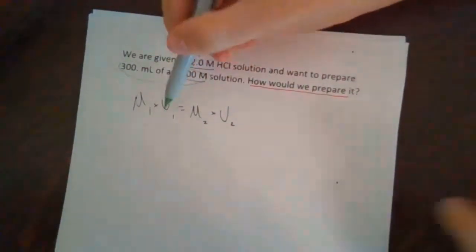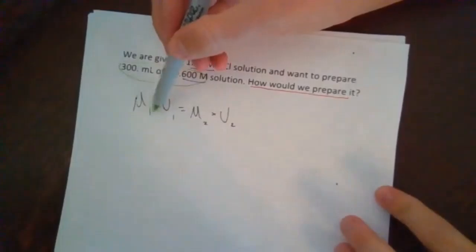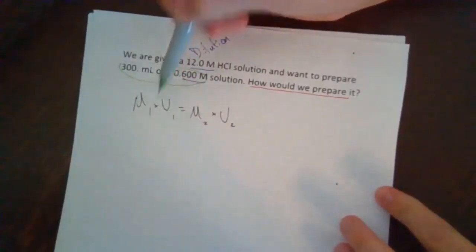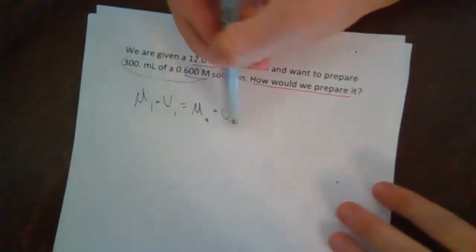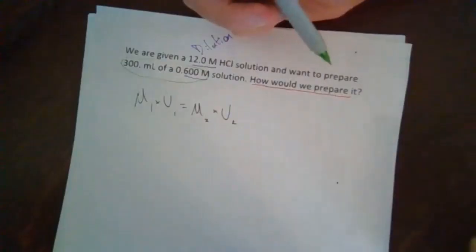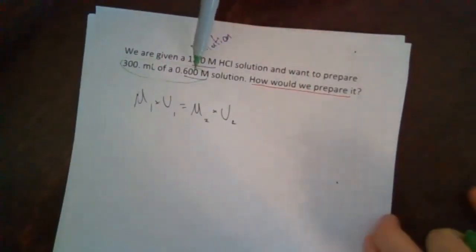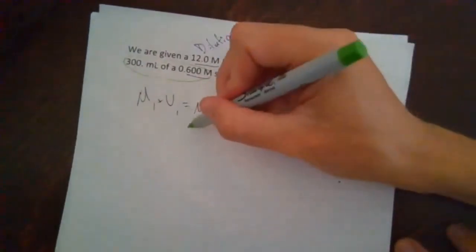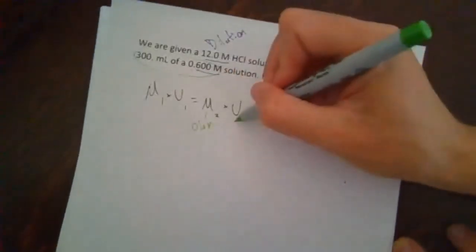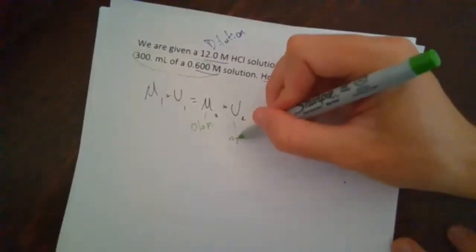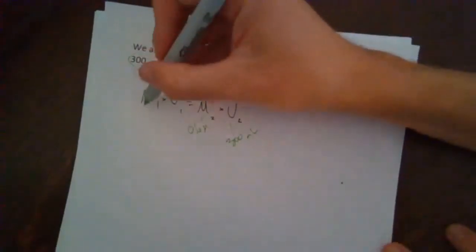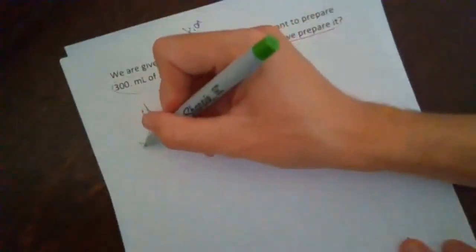And so we can figure out which one by seeing those subscripts. It's either going to be solution 1, i.e. pre-dilution, or solution 2, post-dilution, after we've added water. So the way we can tell is that it's a lower concentration. 0.6 molar, we started at 12. So M2 is going to be this 0.6 molar, and the V2 is going to be 300 milliliters. That means this 12 molar is going to be my M1.